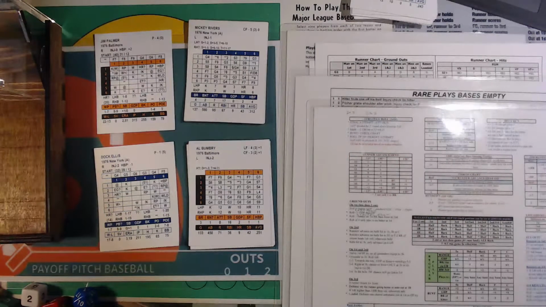Hey there, everybody. This is CP Cards and Dice, and welcome to our presentation of the 1976 Yankees season through a replay using Inside Pitch Baseball. We're keeping the stats using the Replay PC game, and we'll be doing that today.